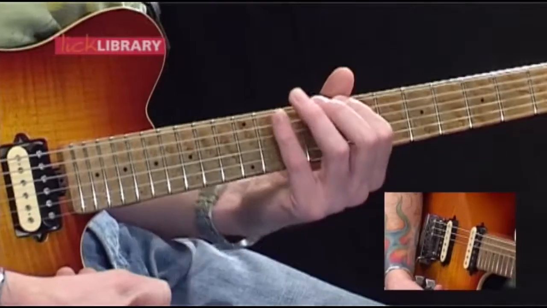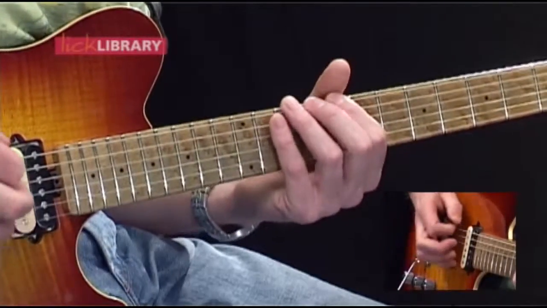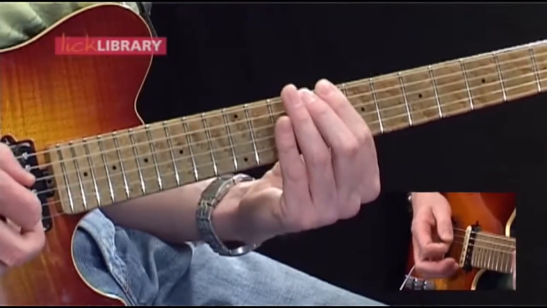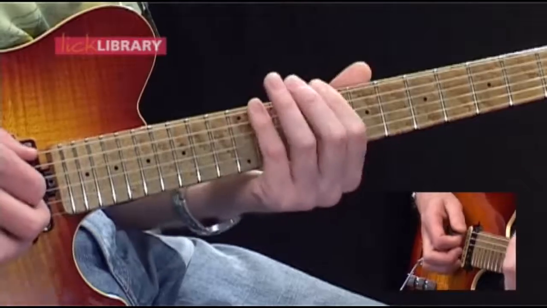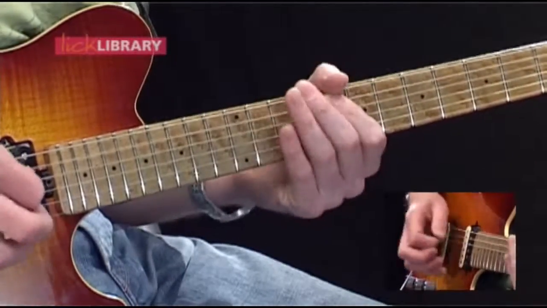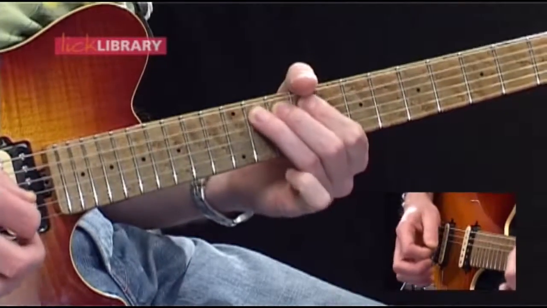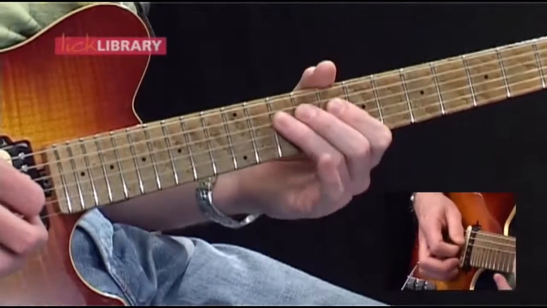So the Phrygian mode, the third mode, the characteristics of this mode, it's quite an exotic sounding scale. It sounds very Spanish. The intervals are from the root, a flat 2, so it's quite dark and sinister sounding, a minor third, a fourth, a fifth, and a flat 6th. And then the minor 7th and the root.